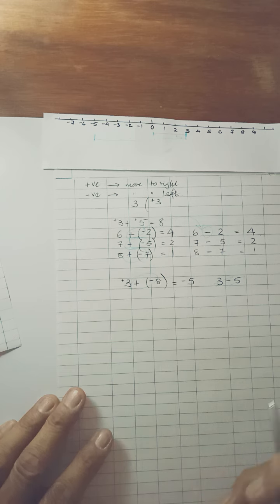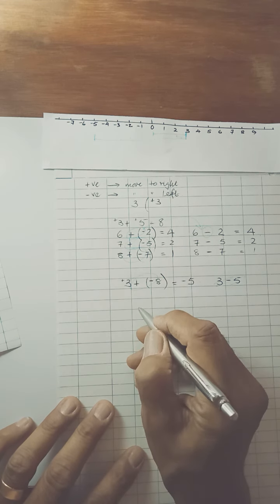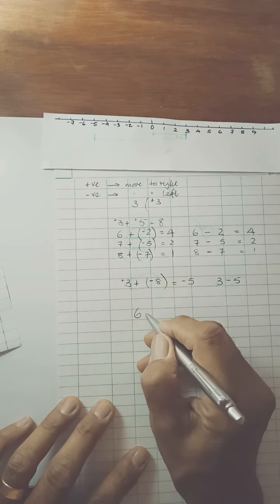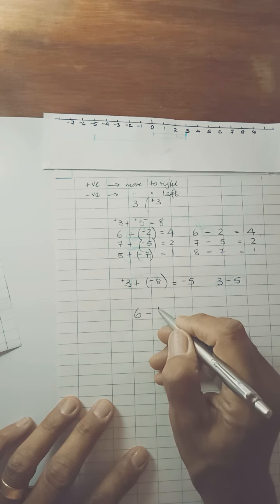Now let's look at subtraction. So 6 minus a positive 4.